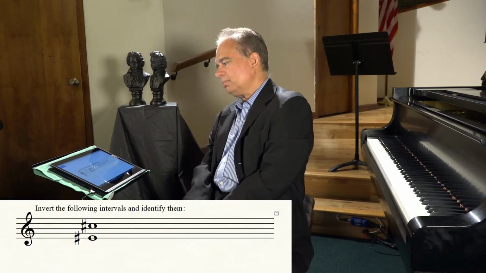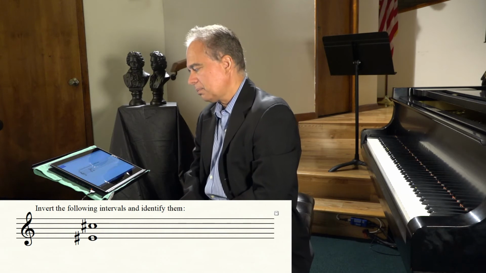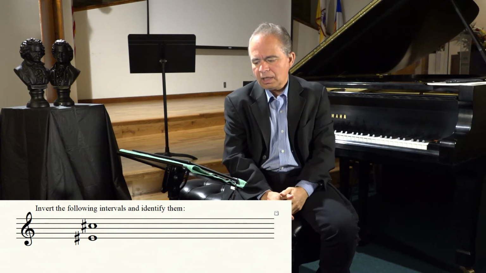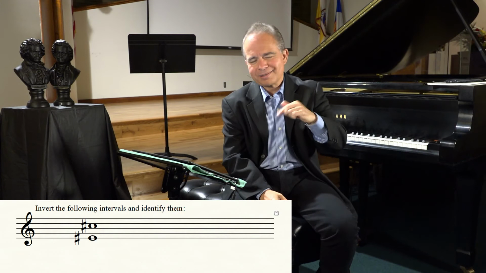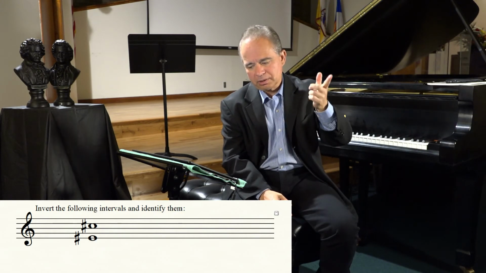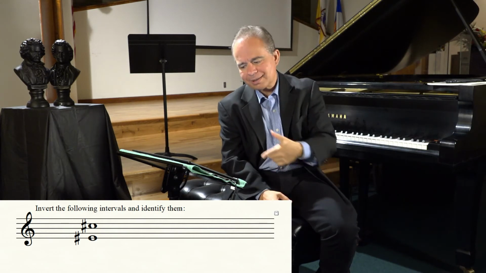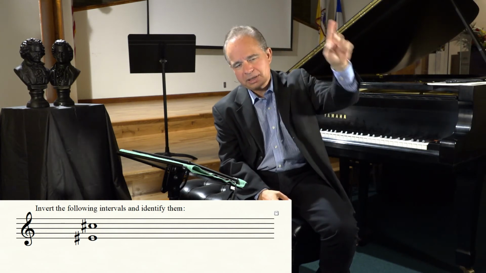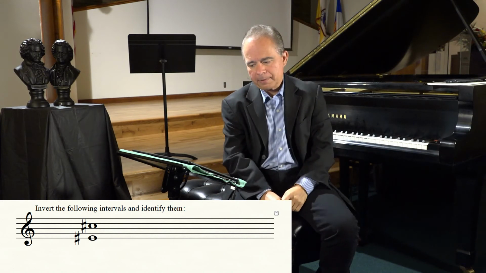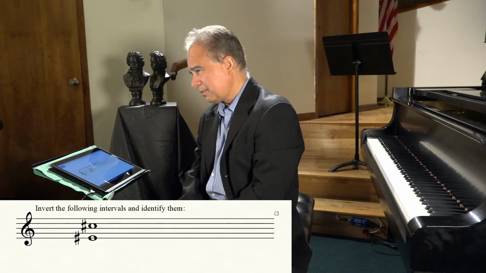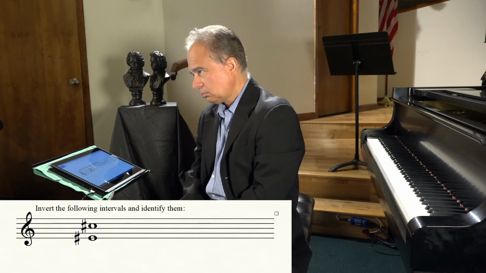Let's do a couple more intervals within exercises with interval inversion this time. Okay? Invert the following intervals and identify them. Remember from the beginning I said that it doesn't matter how you invert them, you take the upper pitch an octave lower or the bottom pitch an octave higher. It doesn't matter. Let's take the bottom pitch all the way up this time. So basically we take the bottom E sharp and we move it up an octave. So what do we end up with? We end up with a C sharp and an E sharp.